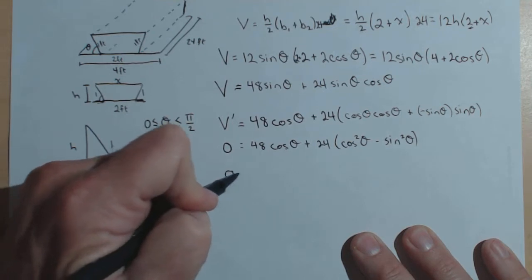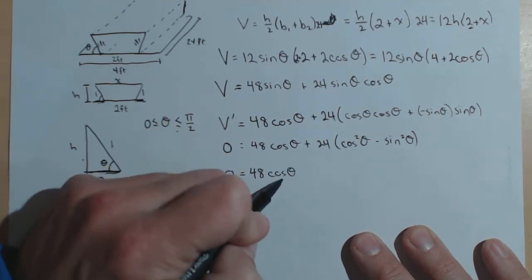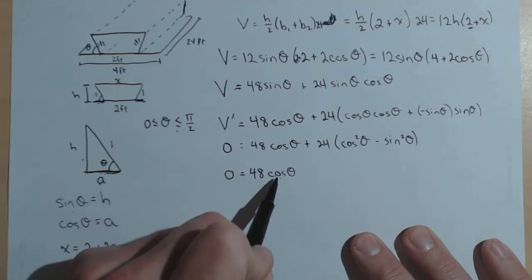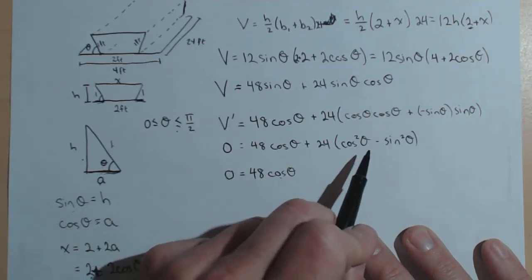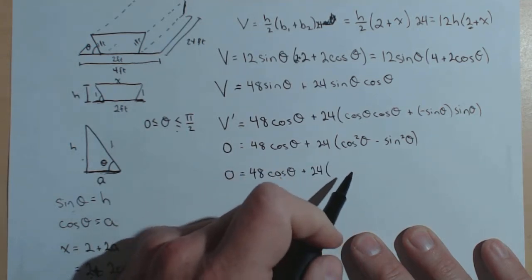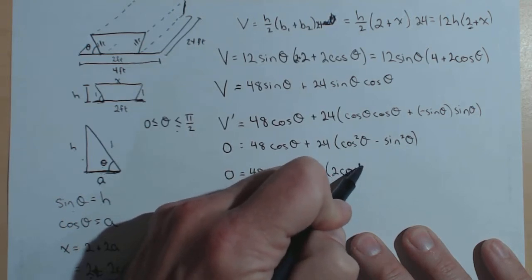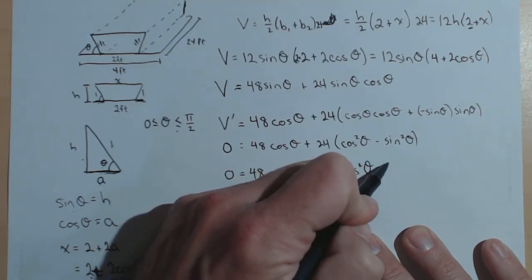The one I'm going to choose to use in particular, because I see that I have cosine theta already in here and I'd like to get this in terms of just cosine theta, is 2 cosine squared theta minus 1.